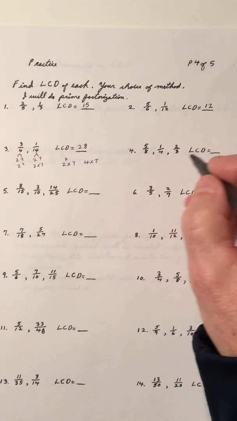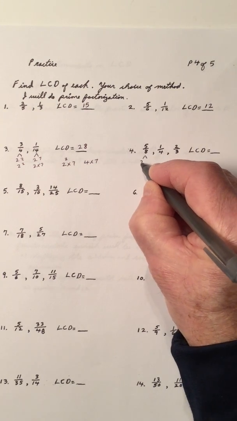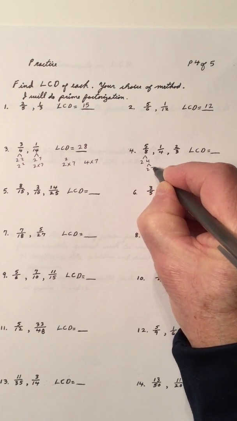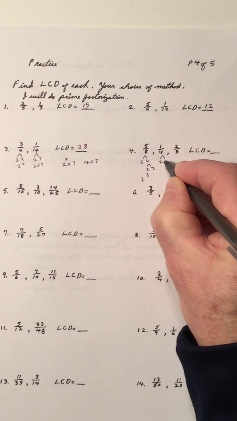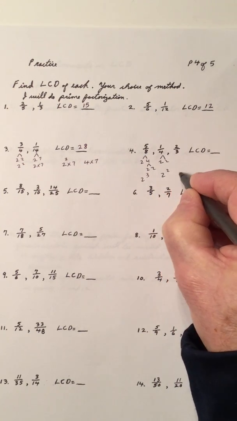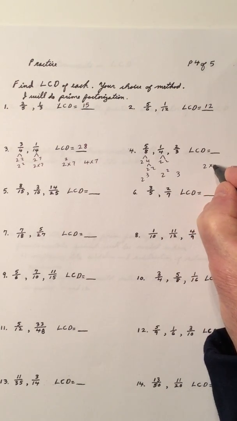8, 4, and 3. 8 is 2 times 4. 4 is 2 times 2, so that's 2 cubed. 4 is 2 times 2, which is 2 squared. And 3 can't break down. So we have a 2 and we have a 3.